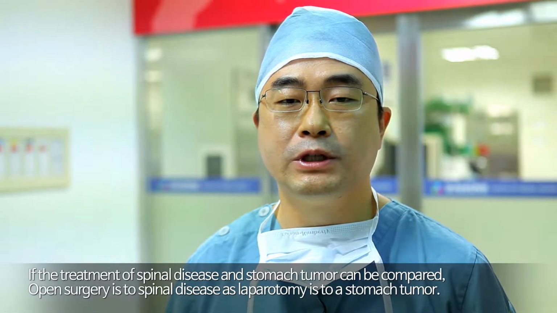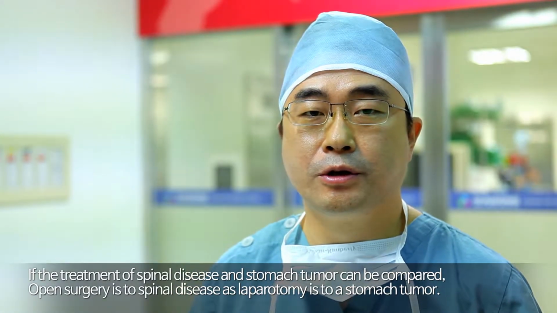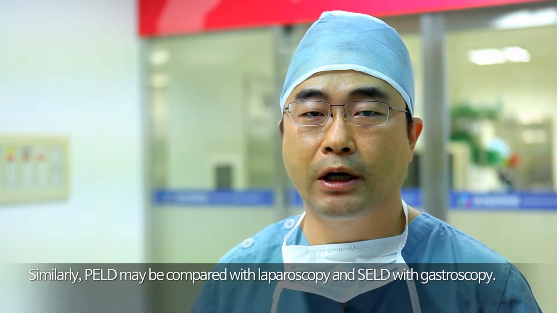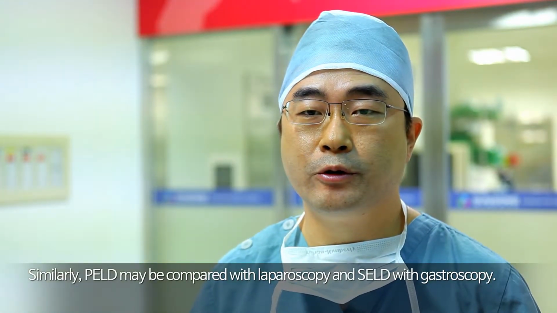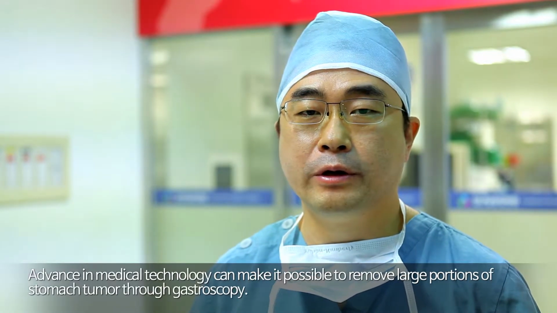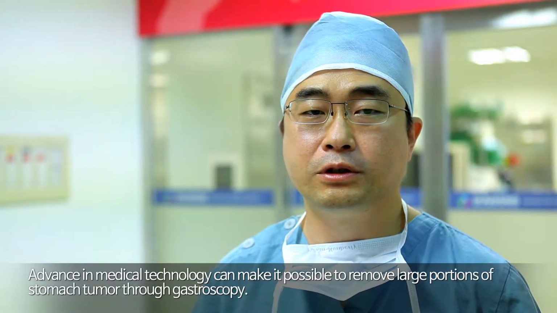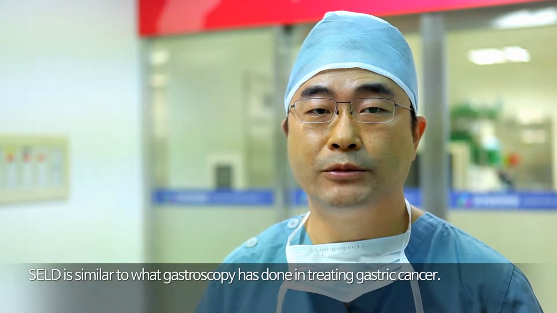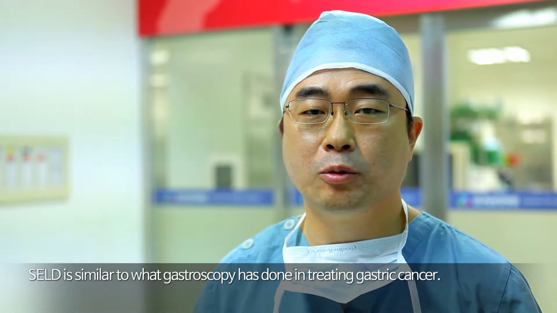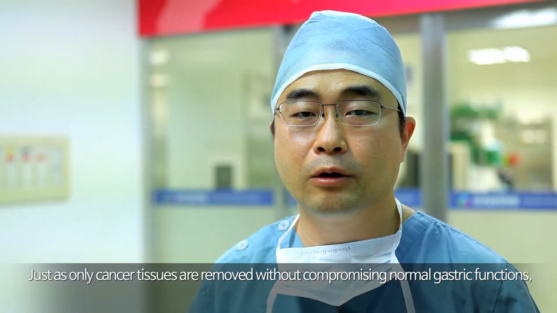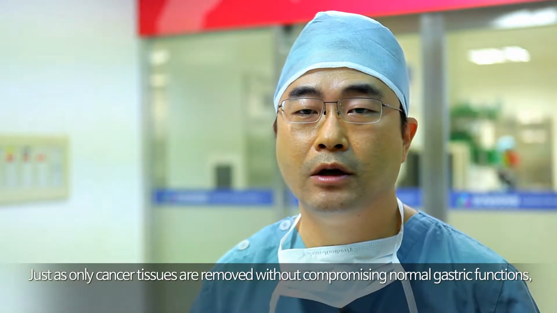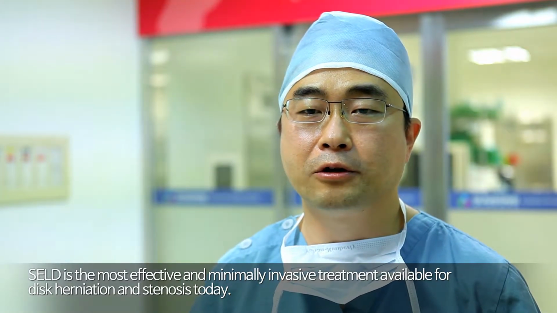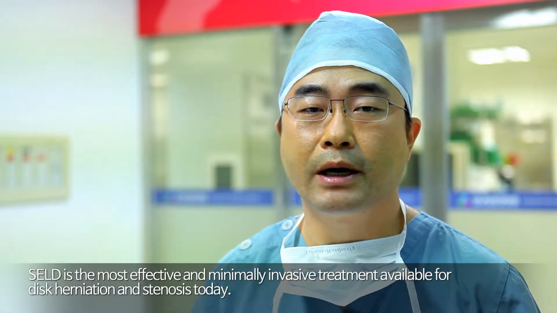If the treatment of spinal disease and stomach tumor can be compared, open surgery is to spinal disease as laparotomy is to a stomach tumor. Similarly, PELD may be compared with laparoscopy and SELD with gastroscopy. Advances in medical technology make it possible to remove large portions of stomach tumor through gastroscopy. SELD is similar to what gastroscopy has done in treating gastric cancer. Just as only cancer tissues are removed without compromising normal gastric functions, SELD is the most effective and minimally invasive treatment available for disc herniation and stenosis today.